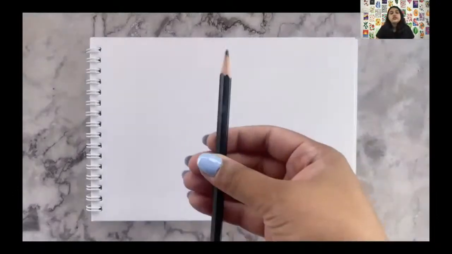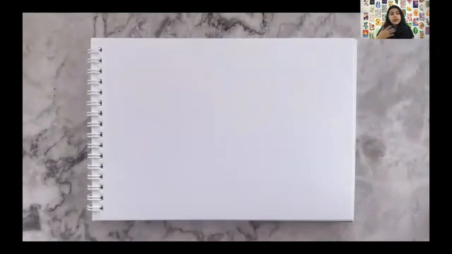The next thing that you'll need for today's class is going to be a pencil. The pencil basically is for drawing out the sun and the bottom part of it. So just have a pencil on hand.